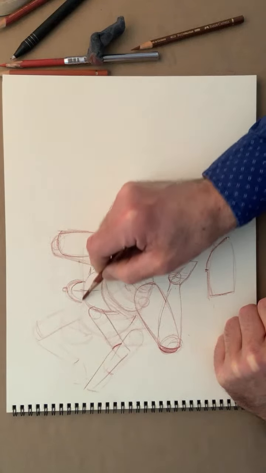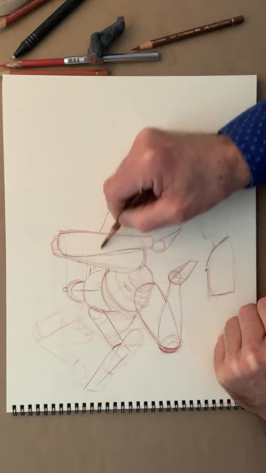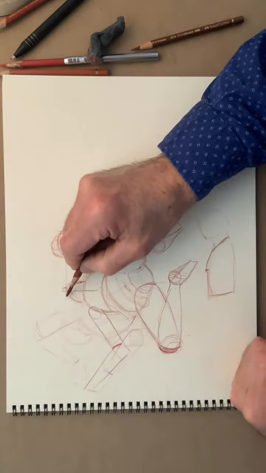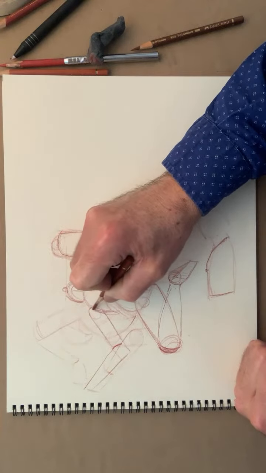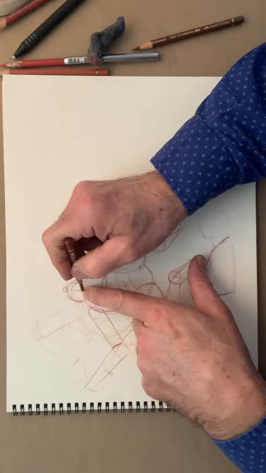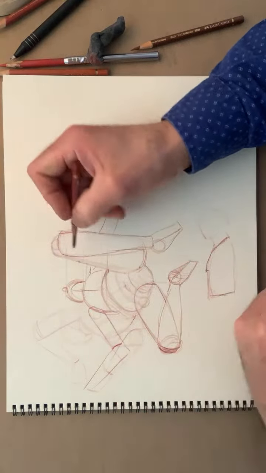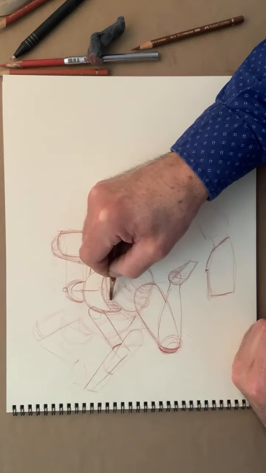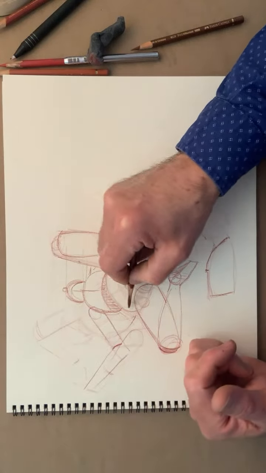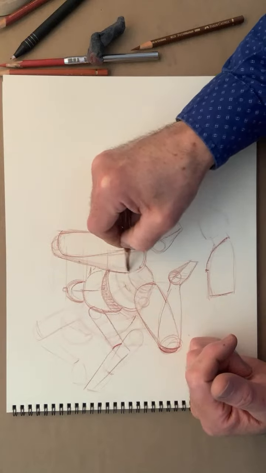So always figure out, checking with your model, how the various parts of the body relate to each other proportionally. So again, remember, think of these segments as basic volumes.